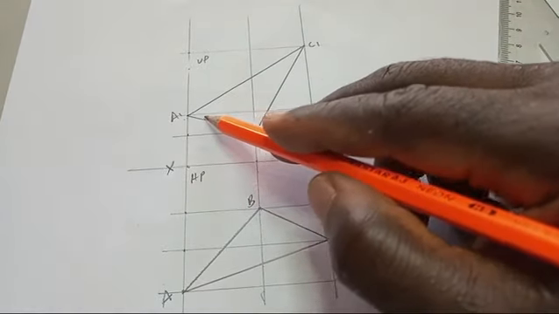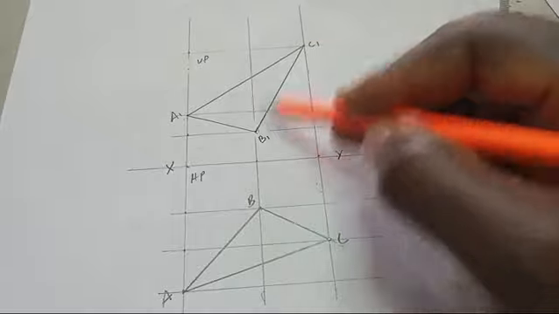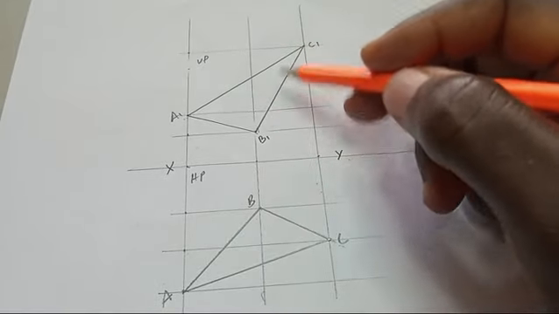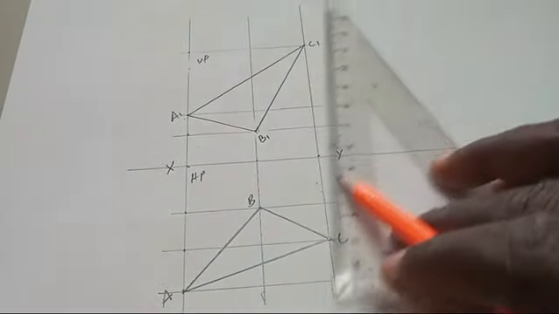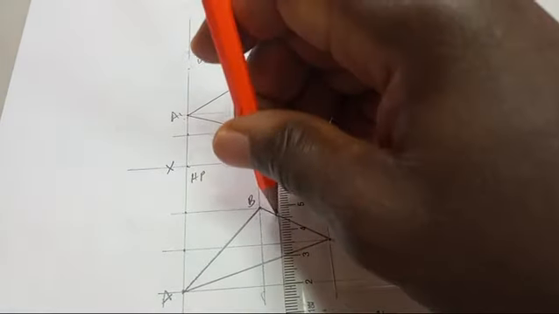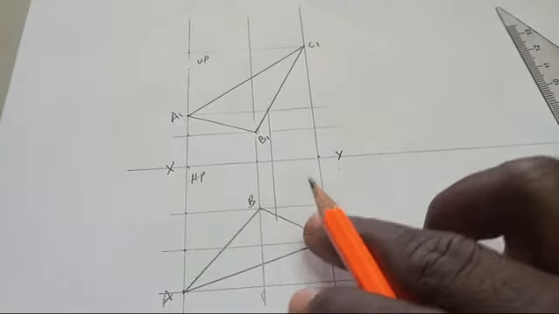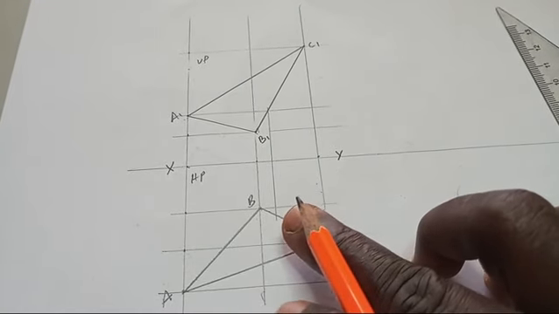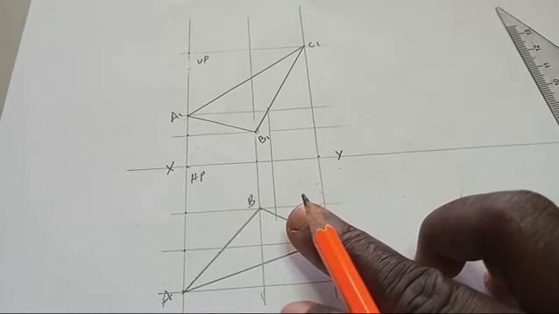So this one, by the time you project it horizontally, it will intersect this side, BC. So you bring it vertically downward like this until it intersects one side of the view on the horizontal plane.